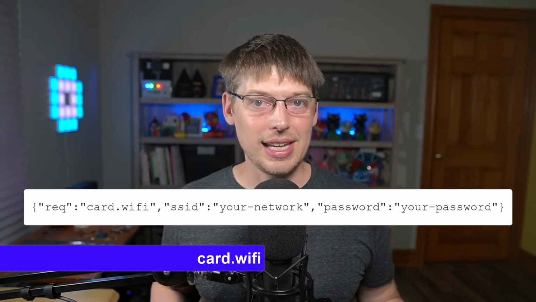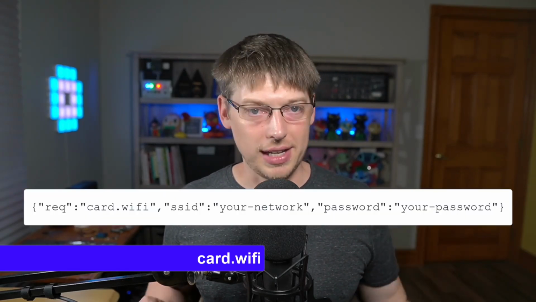There's one last small one, and that's card.wifi. This is definitely the easiest request to cover in this video because it's pretty straightforward. Most of the time when you use this request, you just give it the SSID and password of your Wi-Fi network. There are some other cool things you can do with card.wifi.